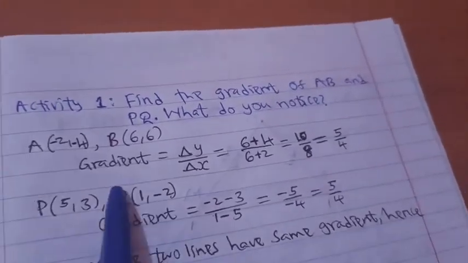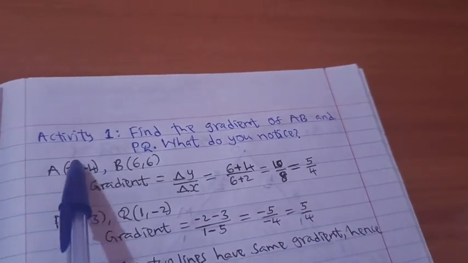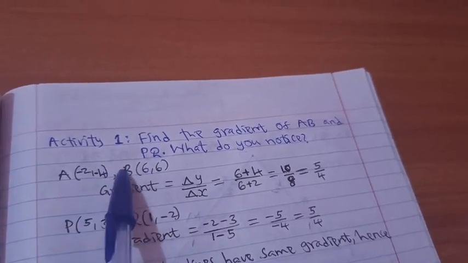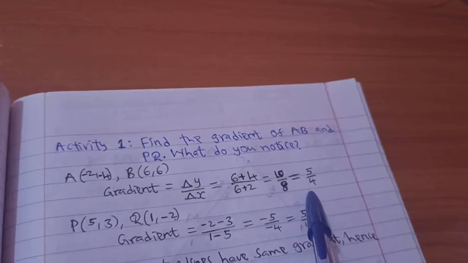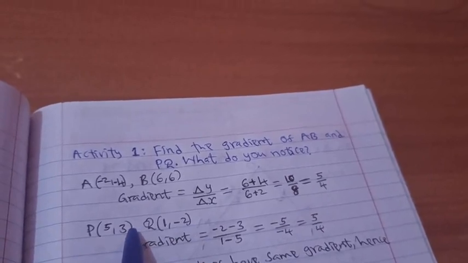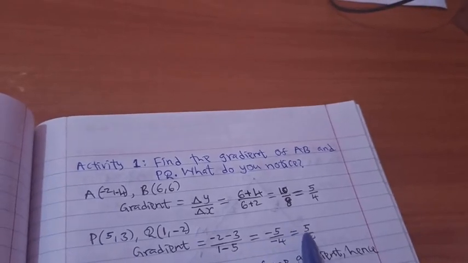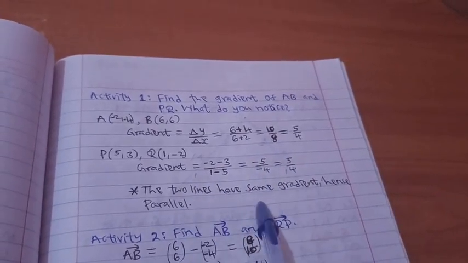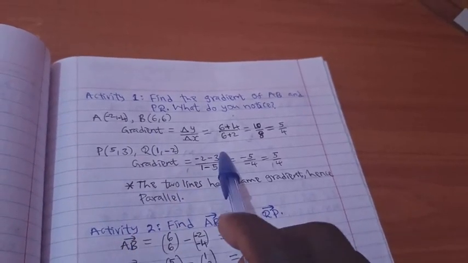Activity 1. Find the gradient of AB and PQ. What do you notice? Solution. For AB, gradient is change in y over change in x. That is 6 minus -4 all over 6 minus -2. That is 10 over 8, which is 5 over 4. For line PQ, change in y is -2 minus 3, which is -5. Change in x is 1 minus 5, which is -4. That simplifies to 5 over 4. We notice that the two lines have the same gradient. Therefore, they are parallel.